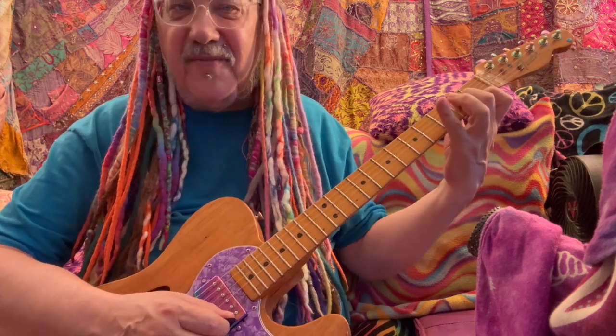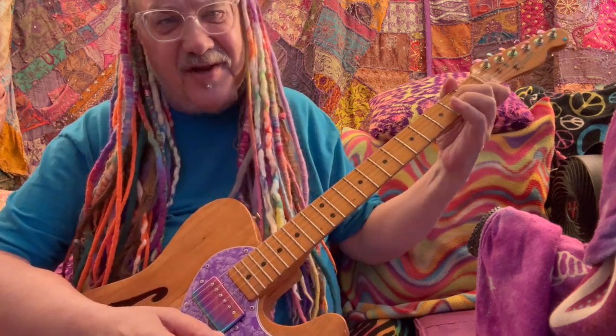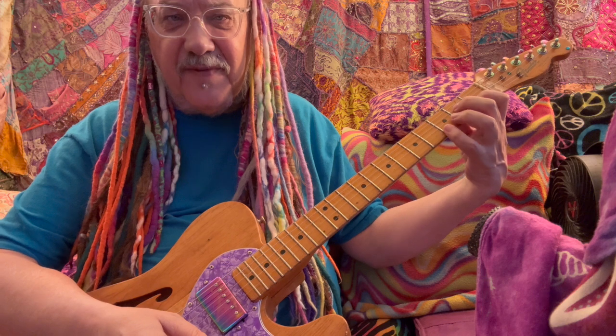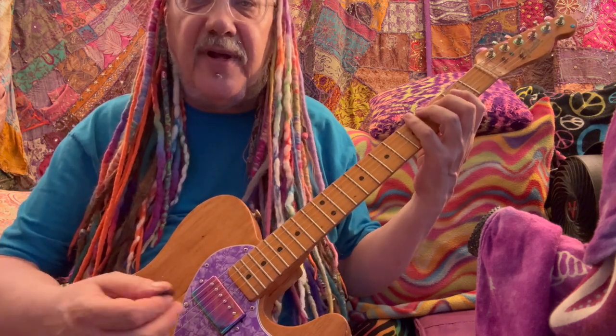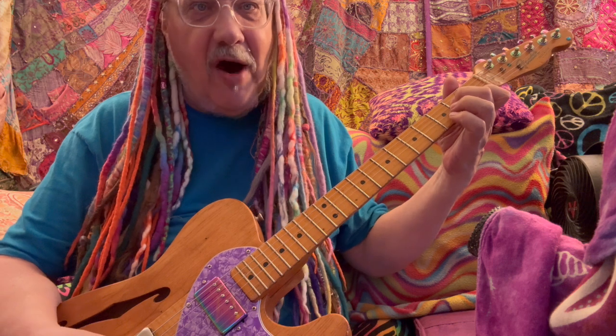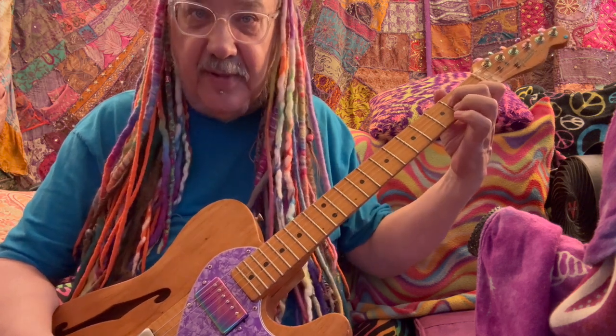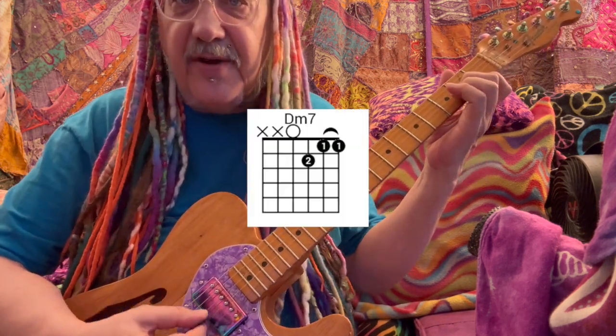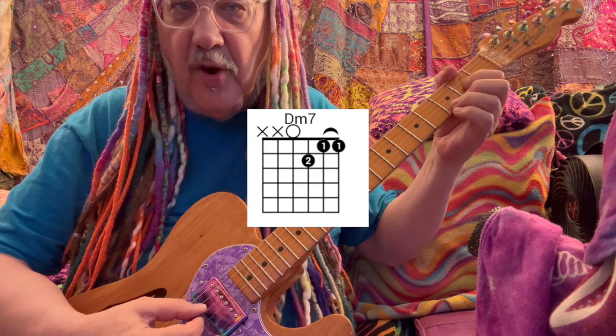So see all the stuff I'm doing with this A minor 7? Crazy. I took one chord and I took the shape of this chord, but by understanding a little bit about scales and intervals and note names, I was able to go, wow, I can do a lot of things around this shape.